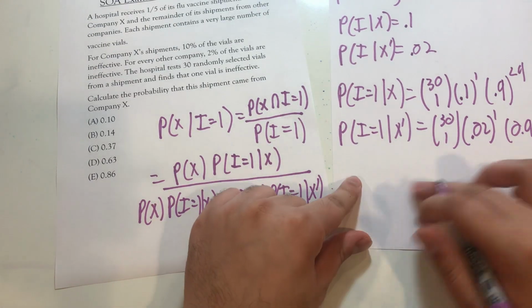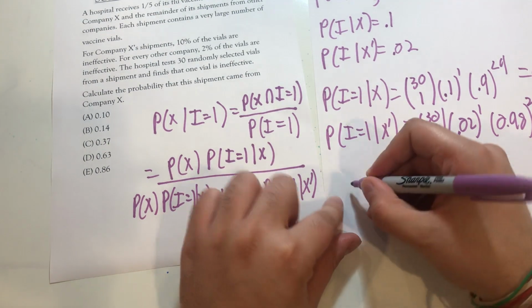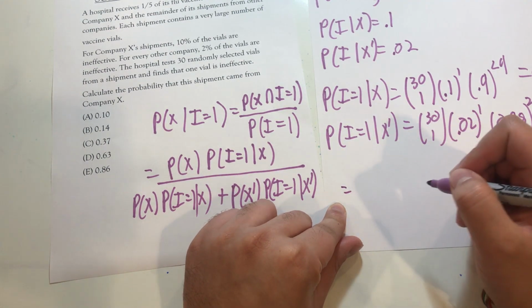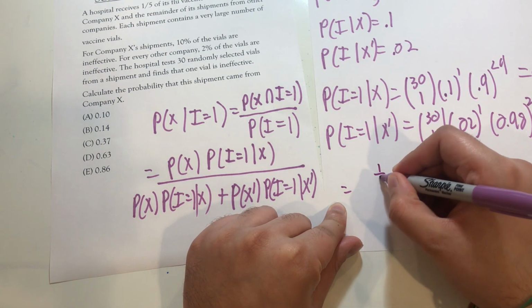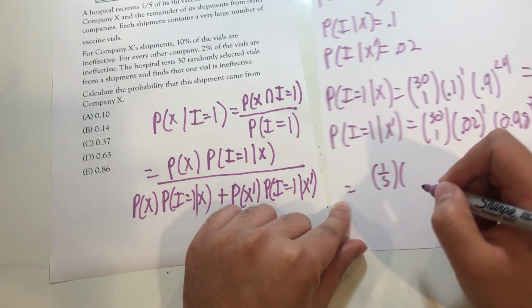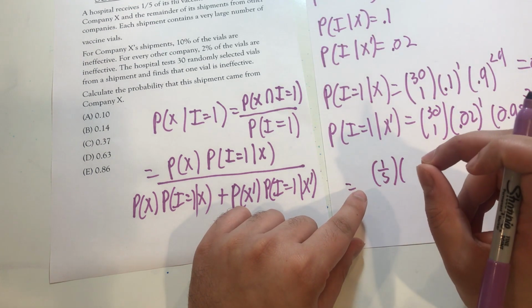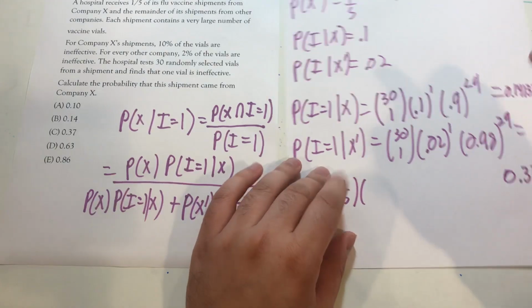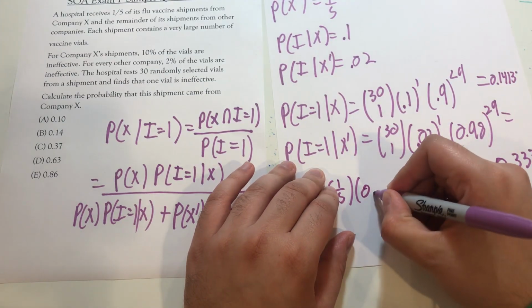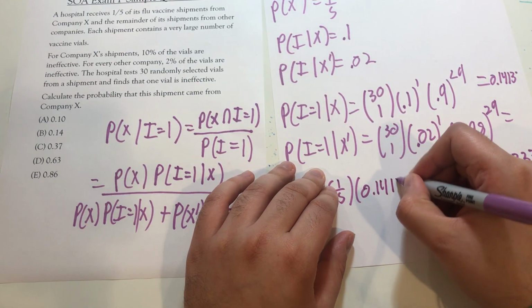Okay, now that we have those values, what we're going to do is plug them into this formula, right? And I'll write it down here. So we're going to have the probability of X, which is 1/5, multiplied by the probability of having one ineffective vial, given we come from company X, so that's this guy right here, 0.1413.